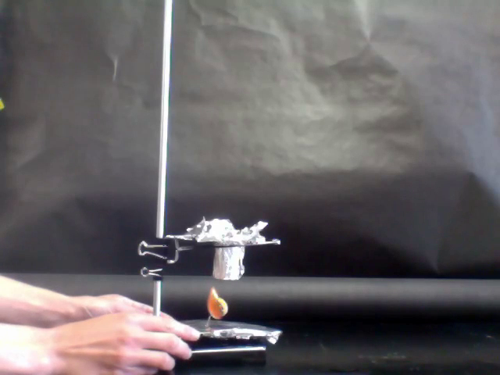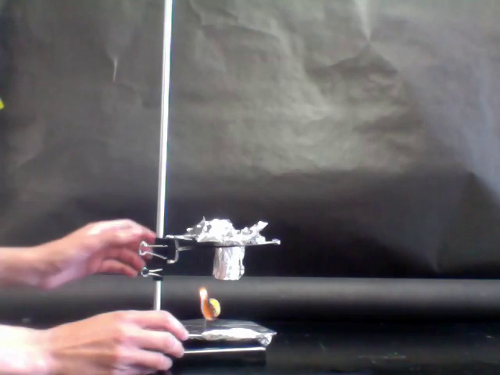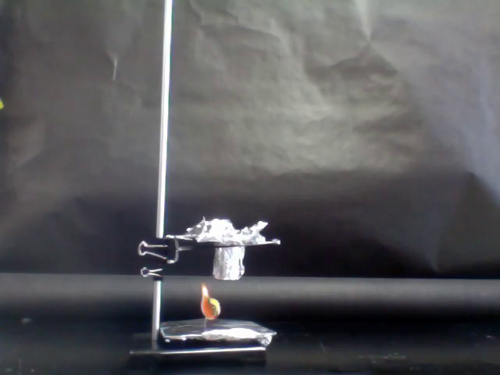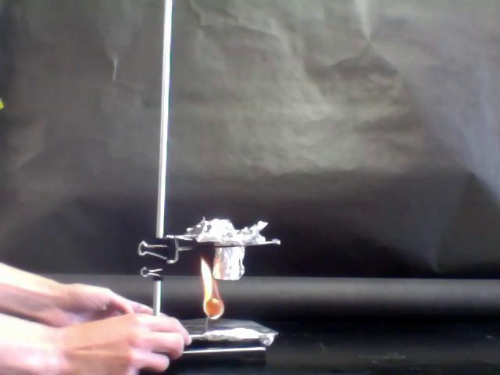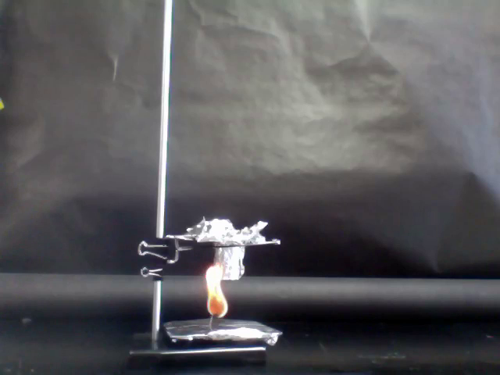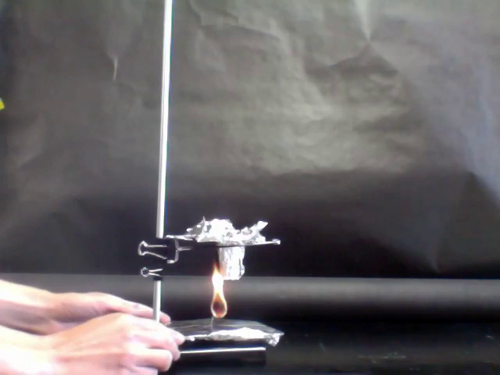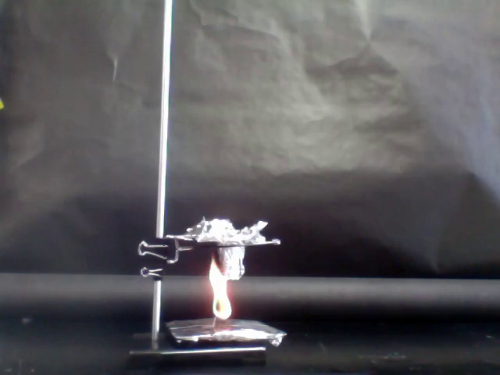I want to make sure that it's actually under there. And if you were doing this the official way, to measure for actual snack food, like the companies do, they would have a much more exact way of doing this, and they might even have a different way of doing it, but this is just one way to measure calories. And once this goes out, we're going to measure the new temperature, and then we're going to calculate the change in temperature.